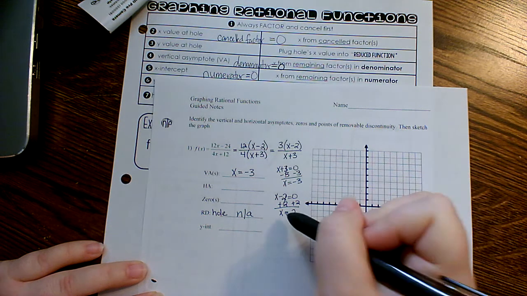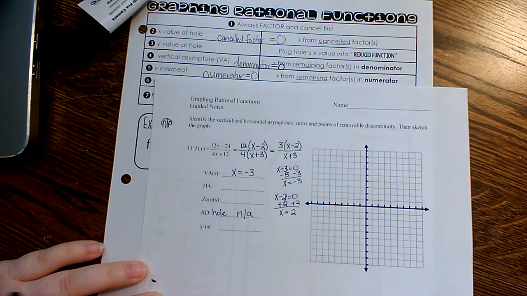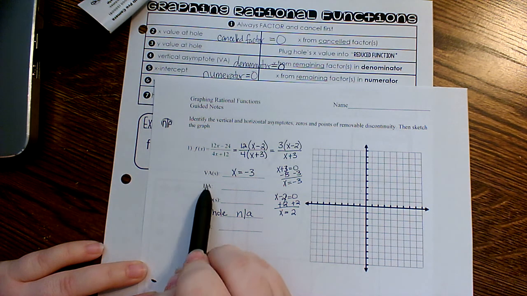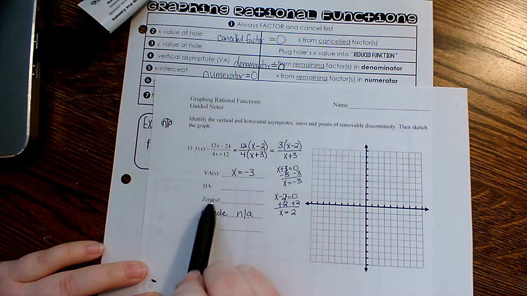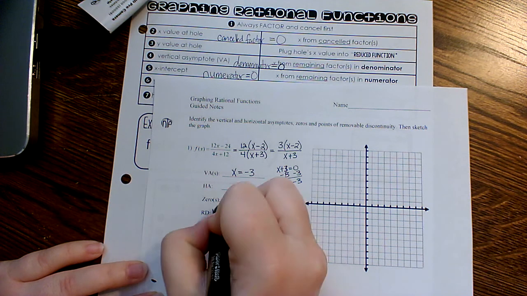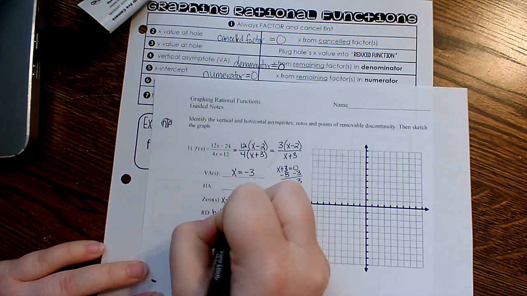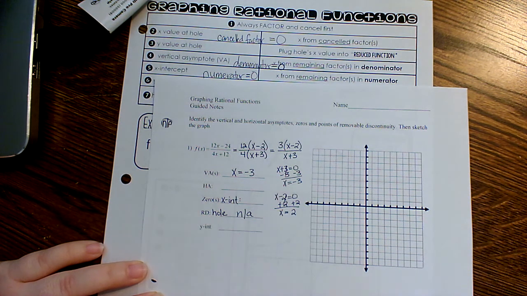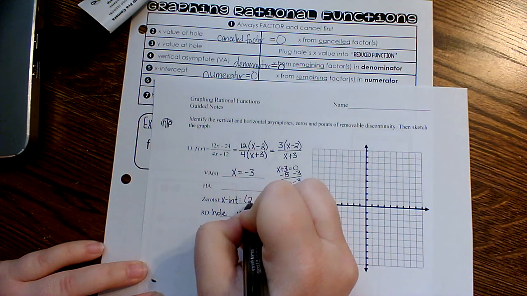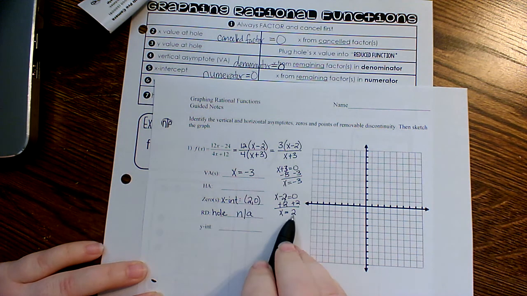So when you set the numerator equal to 0, that x tells us our x-intercept. Remember, on this list here, we don't have something that says x-intercept, but we know that zeros means x-intercepts. So we know that our x-intercept, or our 0, is at the ordered pair 2, 0, because that x-coordinate is 2.